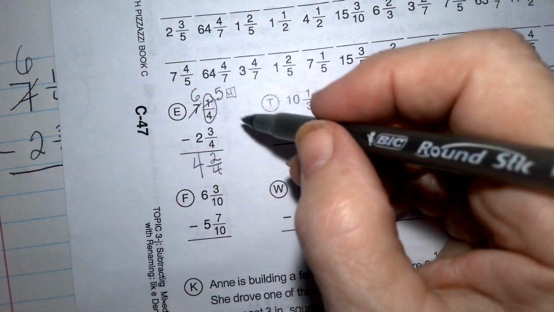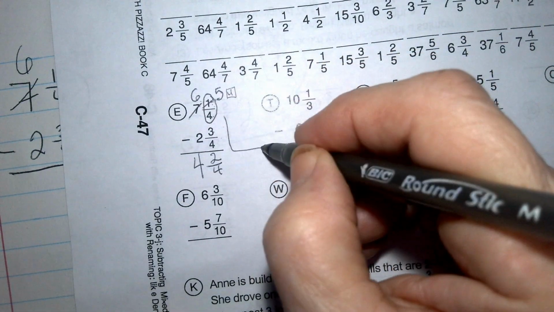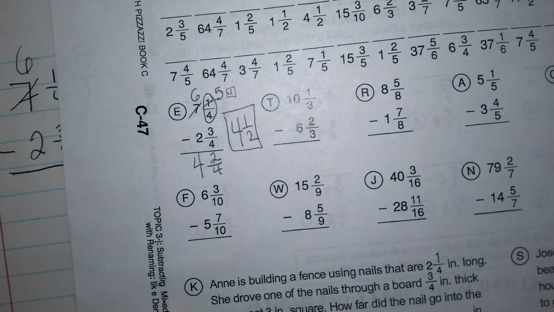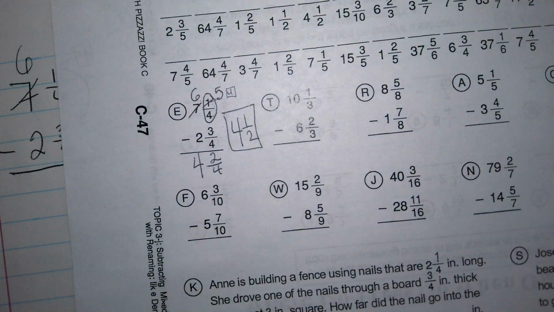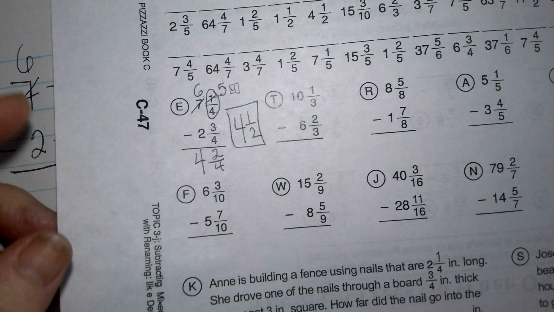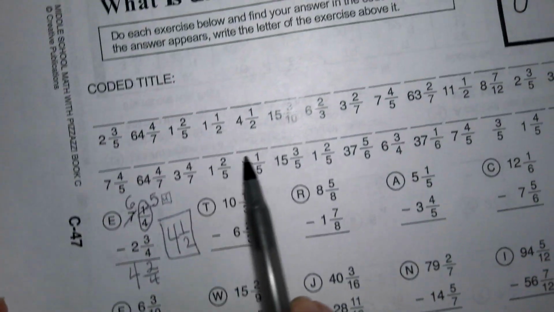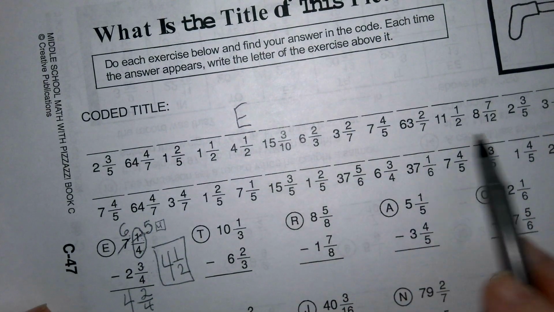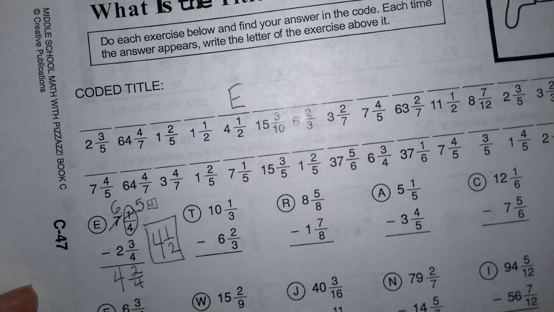And we can simplify it. I'm going to put it right up here. 4 and 1/2. And find your answer everywhere you see it. You're going to put the letter E. But there has to be another one. I think that's it. Okay.